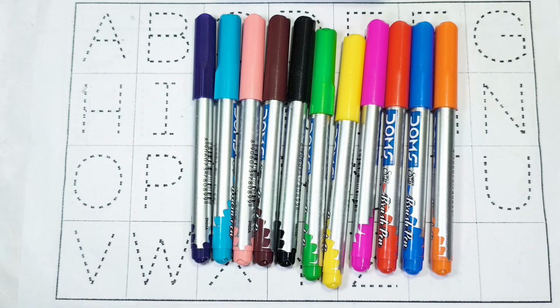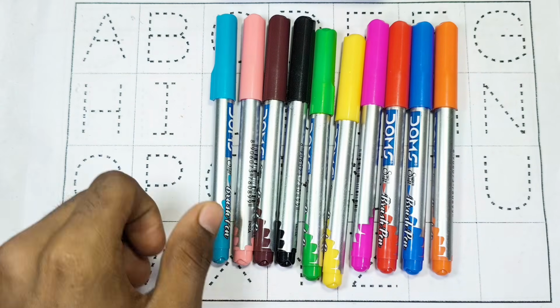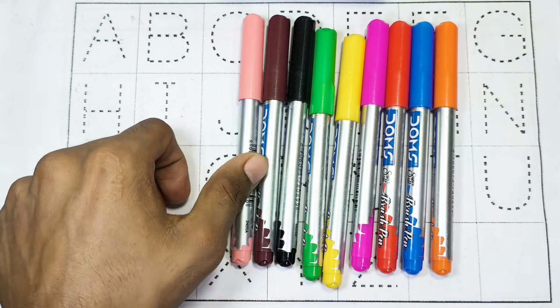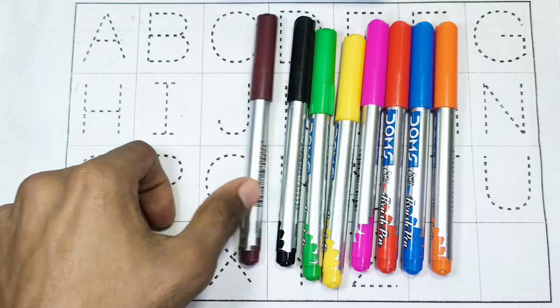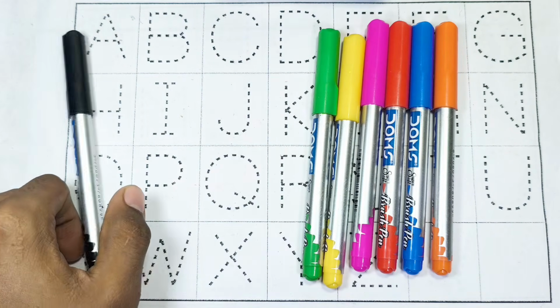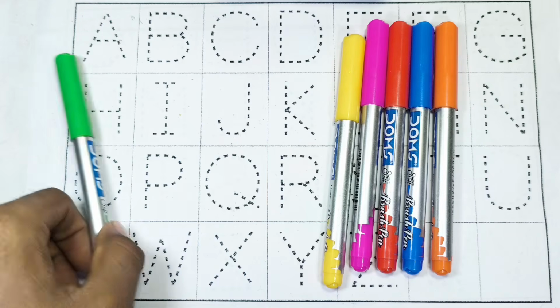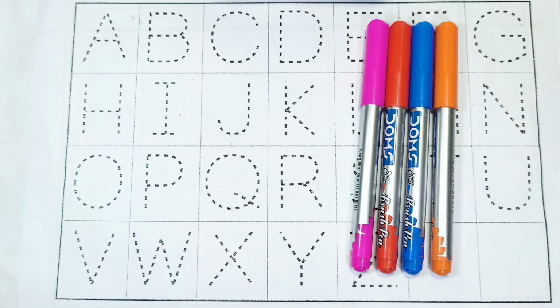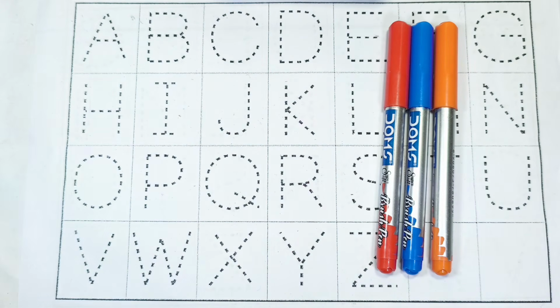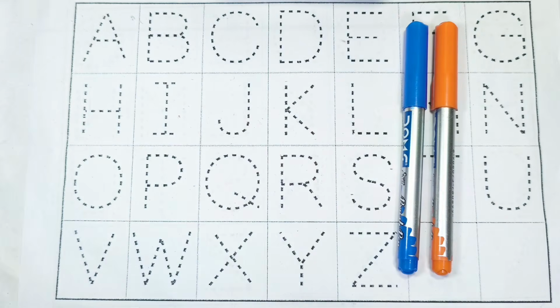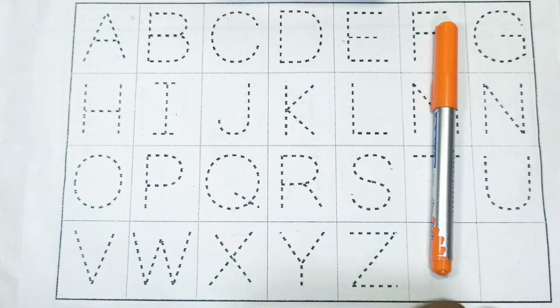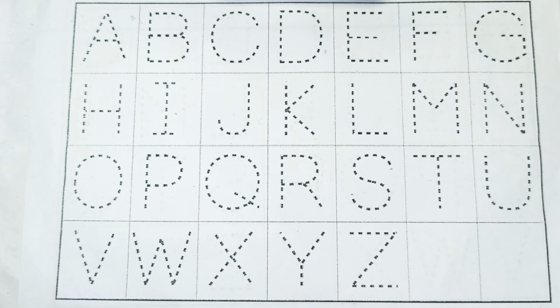Green color, purple color, sky blue color, light green color, brown color, black color, light green color, yellow color, pink color, red color, blue color, and orange color. So kids, now you draw A.